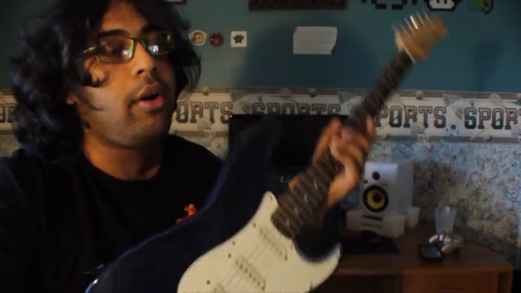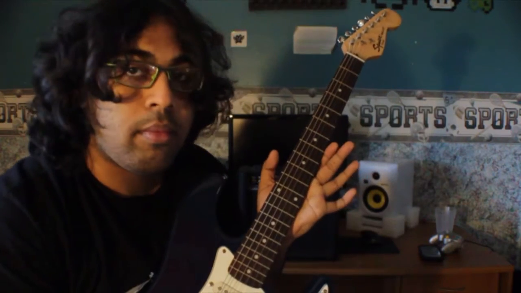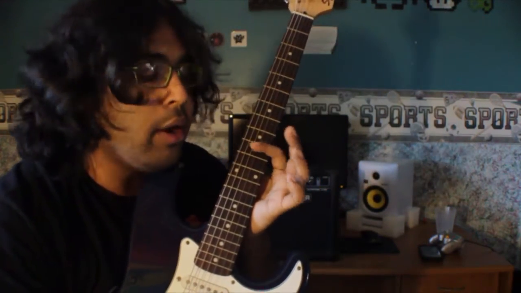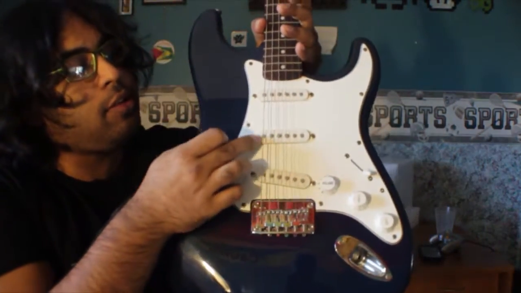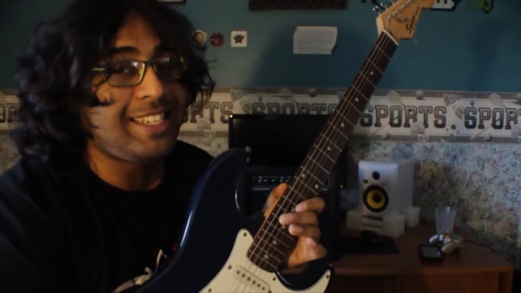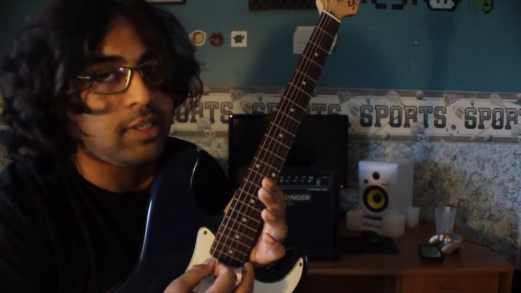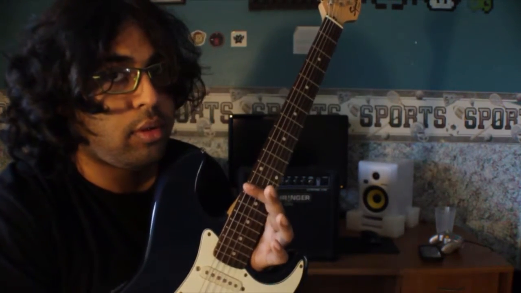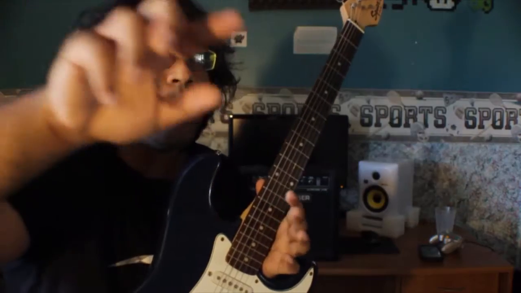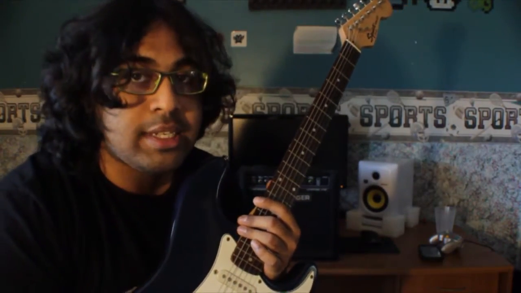So let's say, for instance, on this guitar, we have a signal. Our signal is actually these little pickups, the magnets. These are picking up the signal. The signal is these sounds. Once the signal is already picked up, it's being processed.